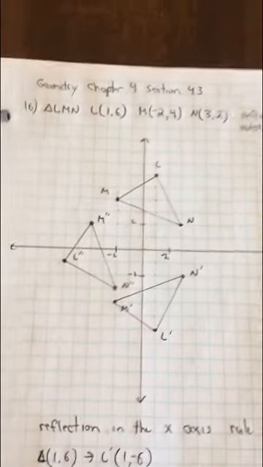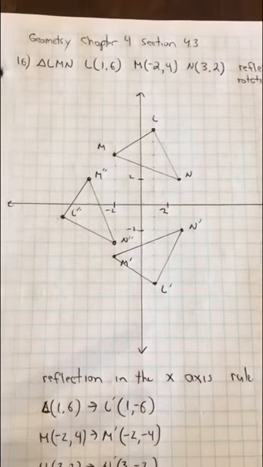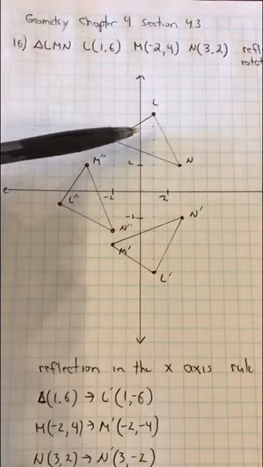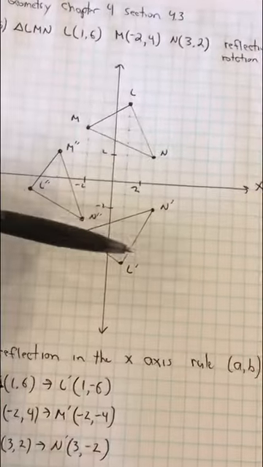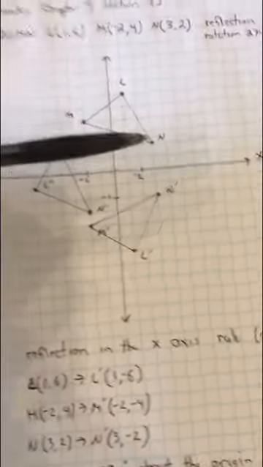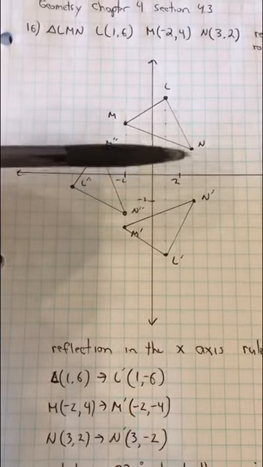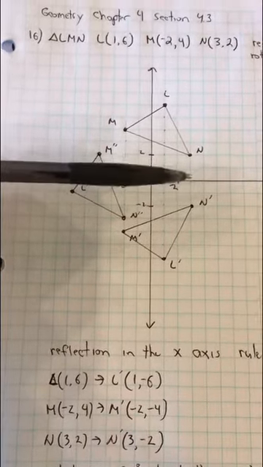So here we go. We went from LMN, and we reflected it about the x-axis, flopped it down here. Notice all the values here. The x values remained constant. If I was 2 units above the x-axis, now I'm 2 units below the x-axis. If I was 6 units above the x-axis, now I'm 6 units below. If I was 4 units above, now I'm 4 units below. There's my reflection in the x-axis.